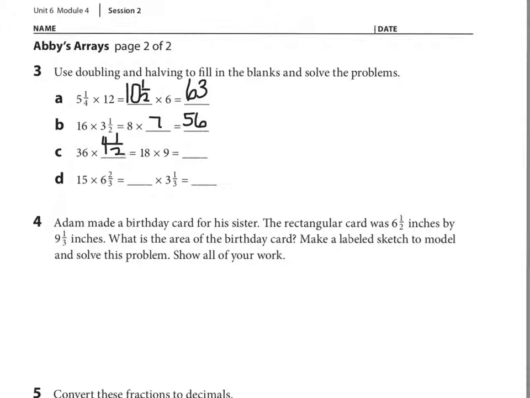18 times 9 is 162. 15 times 6 2/3 is the same as blank times 3 1/3. Well, I can see that 3 1/3 was doubled. That means this number here is halved to be 15.